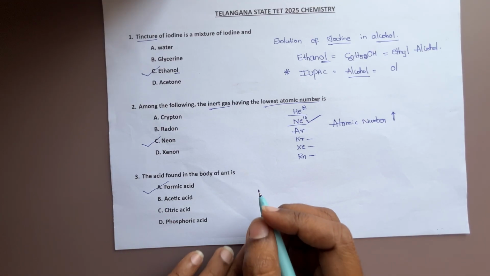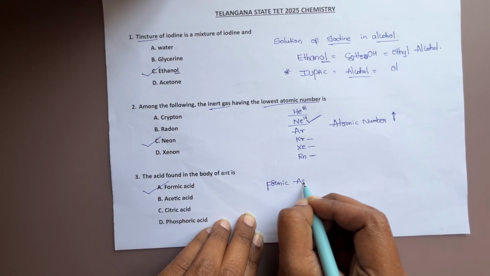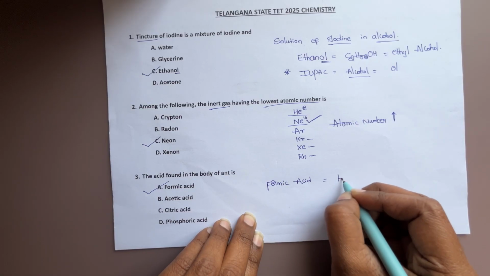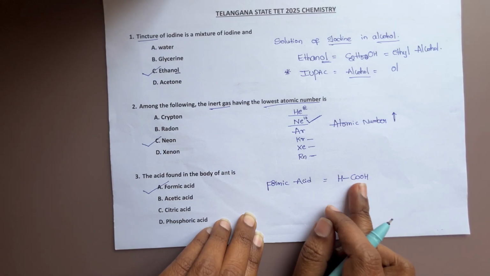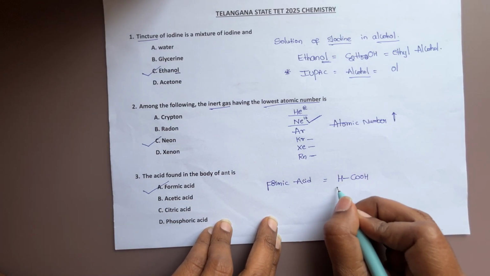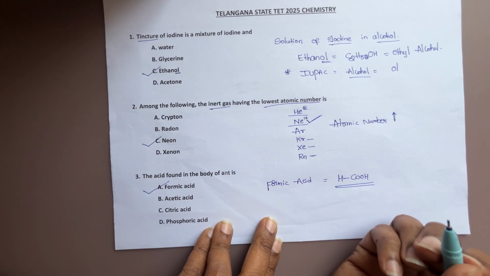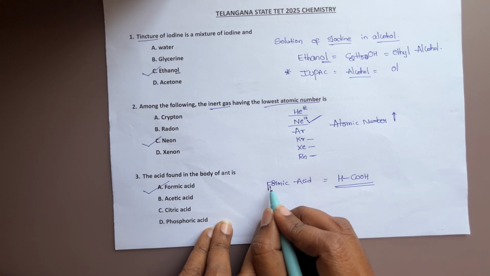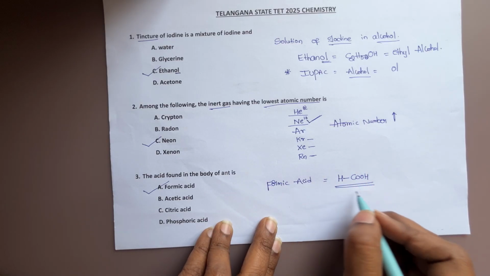In the examination they may ask you what the formula of formic acid is. The formic acid formula is HCOOH. They may also ask like this in the next exam: which of the following formulas is present in the ant body? So concentrated formic acid is present in ants, and the formula is this one.